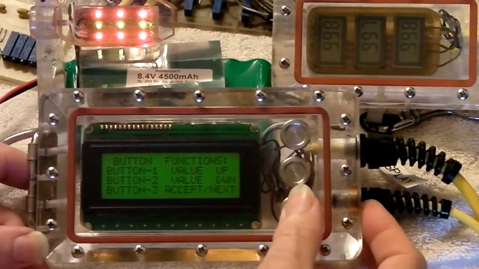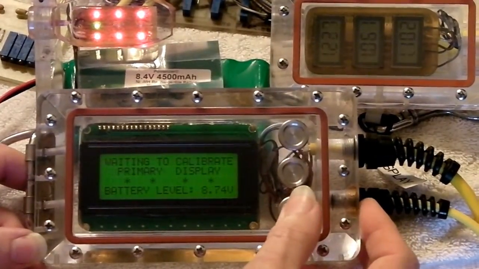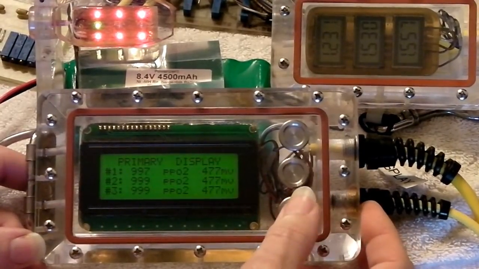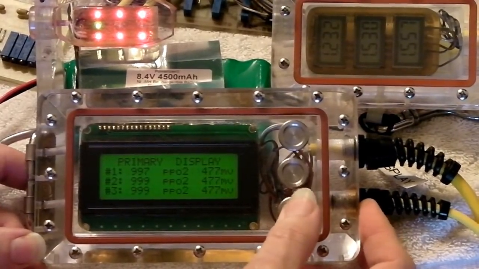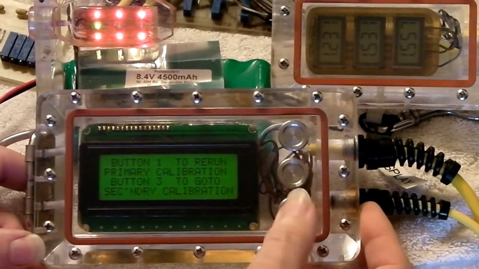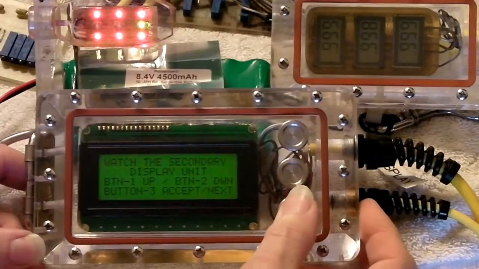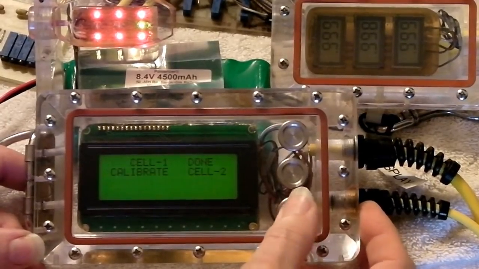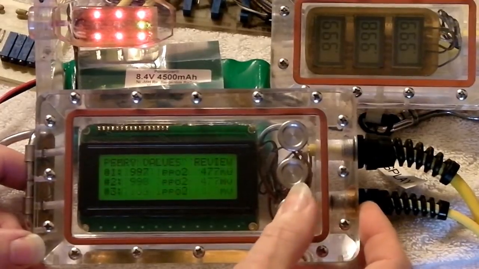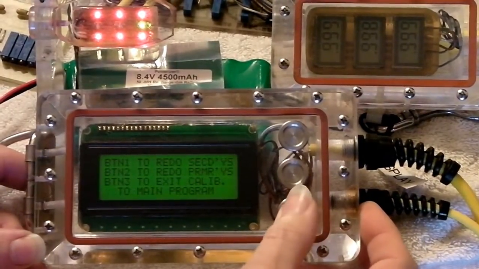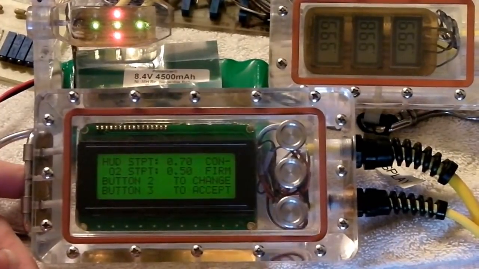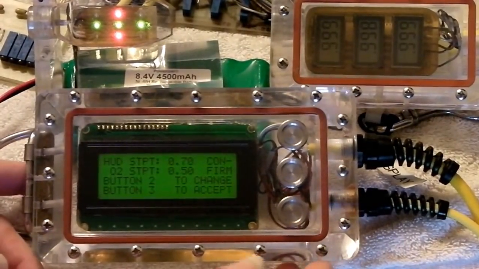And we're going to sit through the rest of the calibrations. You can see they're the same as they were before. And here we are back at the confirm set point and go to dive mode screen.